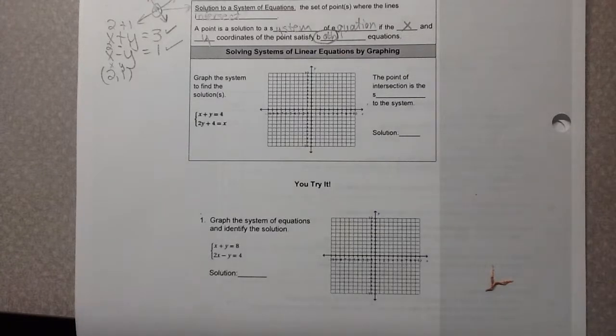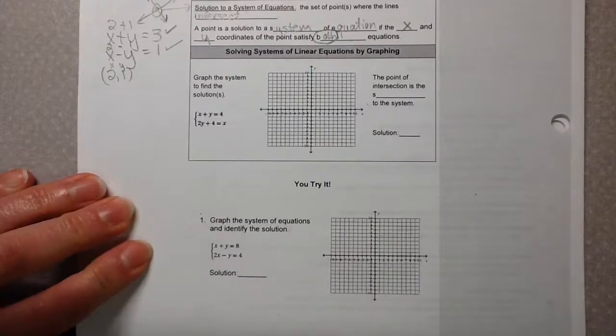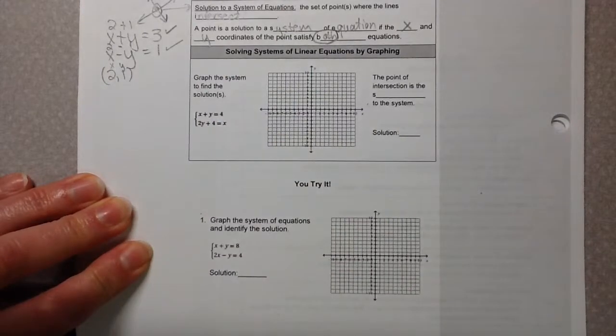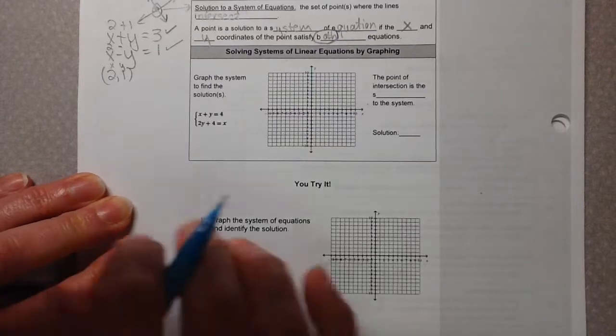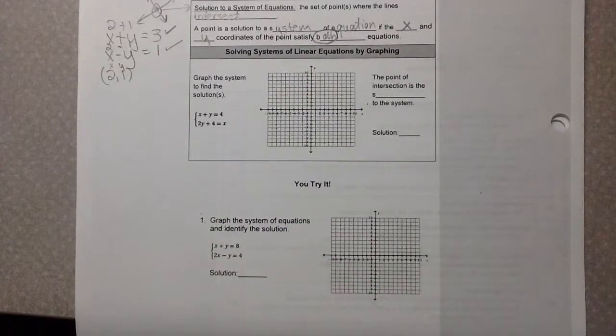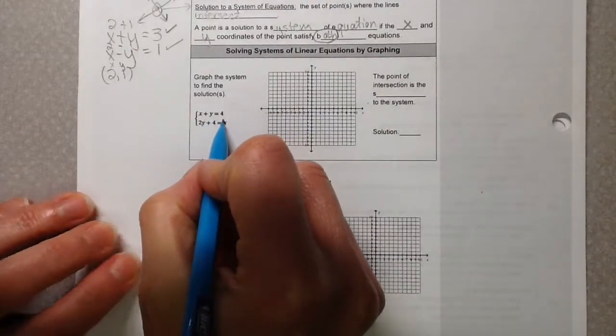So one way we can solve is by graphing. So a couple different ways. You can graph them in standard form, or you can put them in slope-intercept form. One nice thing about slope-intercept form is that a lot of times you can find your solution before you even graph your lines. So that's what I'm going to do with this example down here. I'm going to put both of these in slope-intercept form.